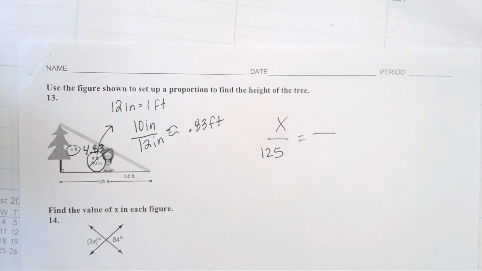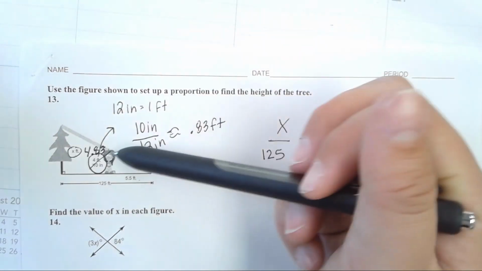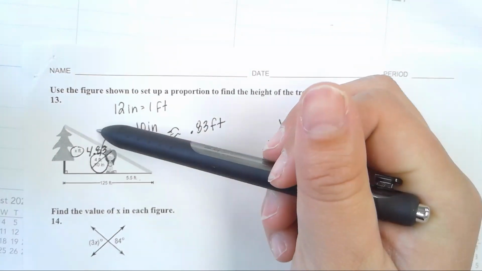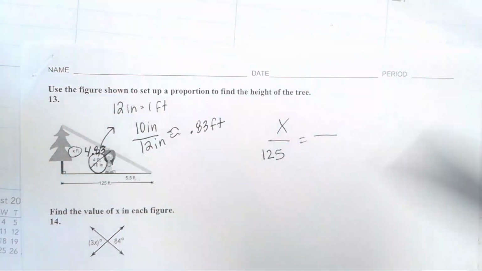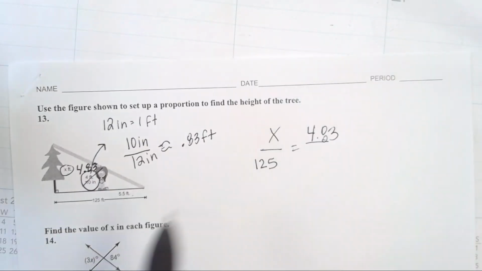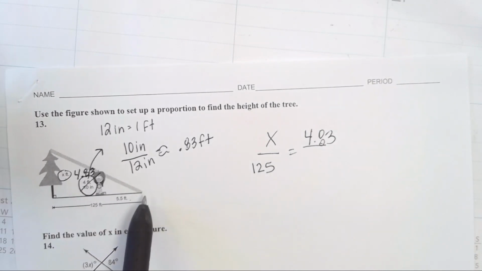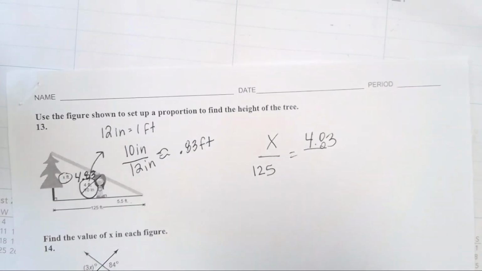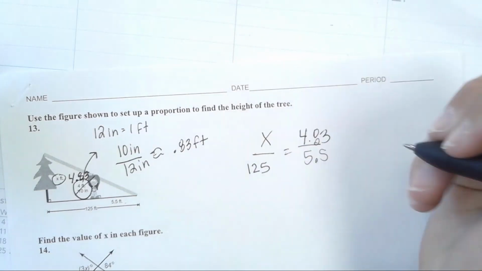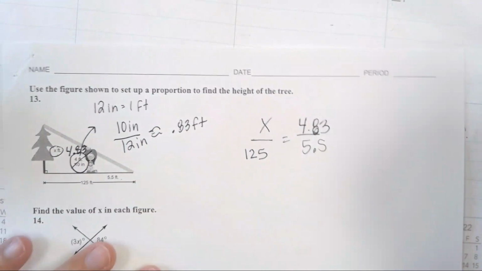Okay? Then you just need to find your other numbers that are corresponding sides to it. So if X was talking about the height of the tree, you need the height of the girl. And again, I'm going to use the 4.83 to talk about the height of the girl. And then your denominator, since the 125 was talking about the shadow of the tree, you need the shadow of the girl here, which is 5.5 feet. Okay? So once you have your proportion, go ahead and solve.